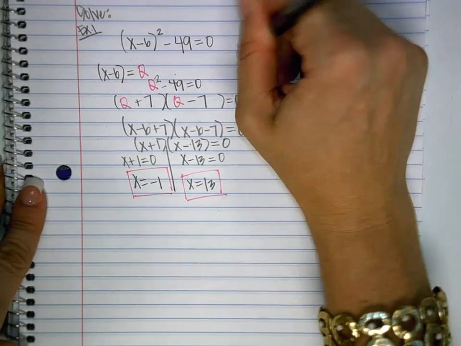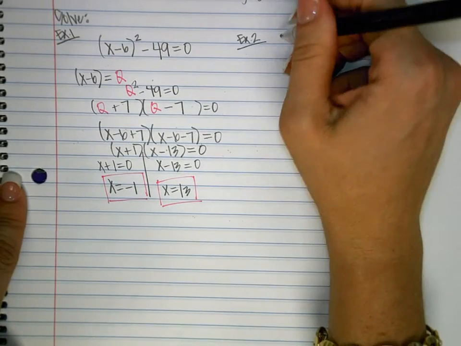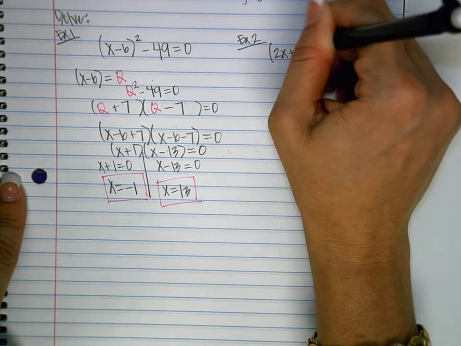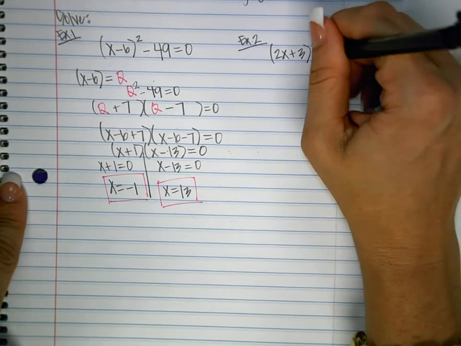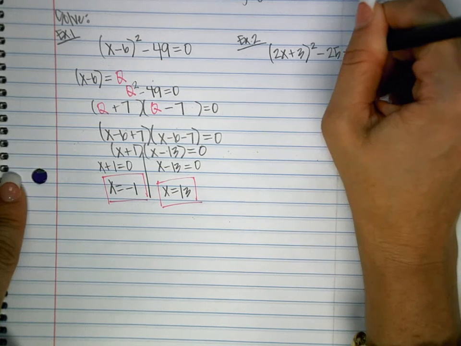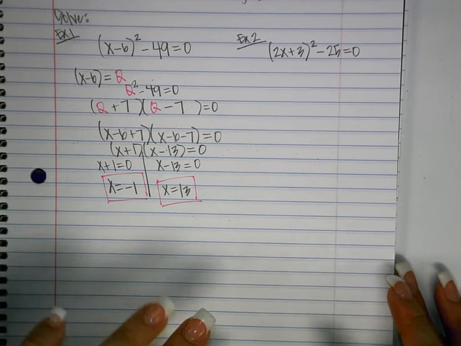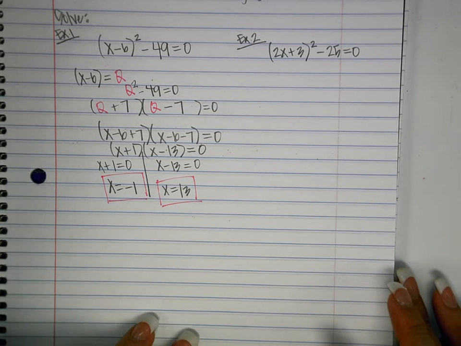Again, we're going to solve. I would like you to solve 2x plus 3 quantity squared minus 25 equals 0.